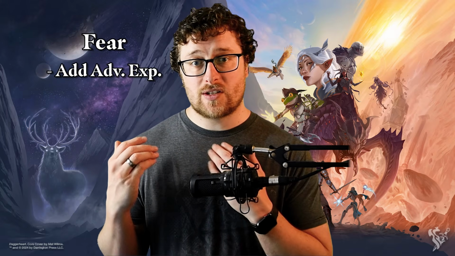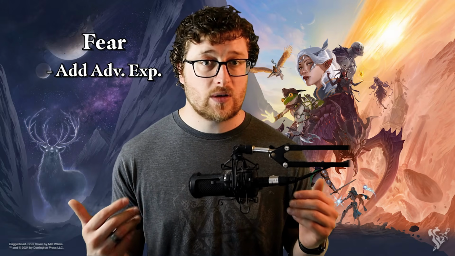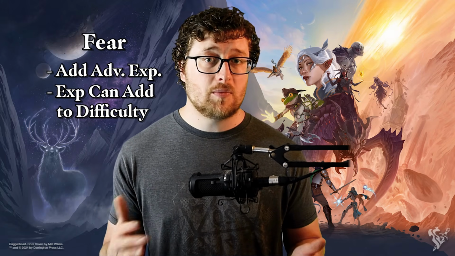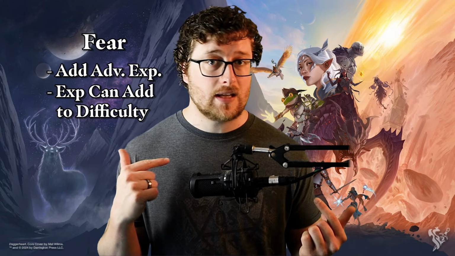You can also spend a fear to add an adversary's experience to a roll. These are typically from +2 to +5, depending on which tier the adversary is. These can also be added to the adversary's difficulty when a PC attacks or does something if the experience applies.